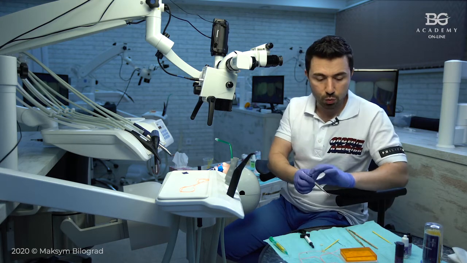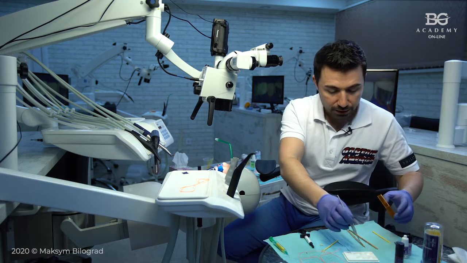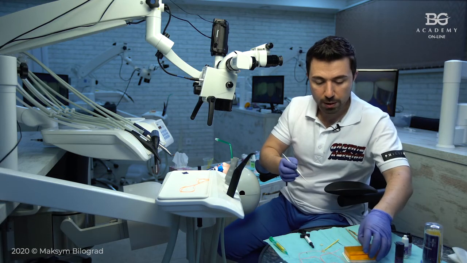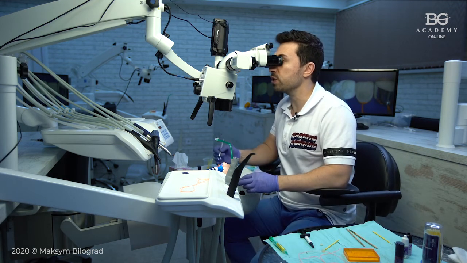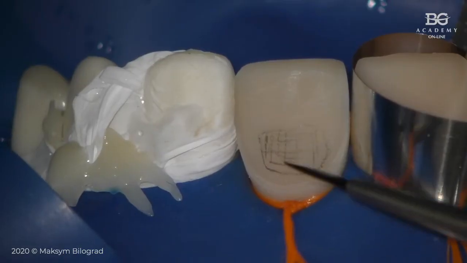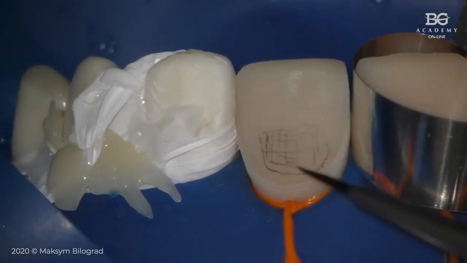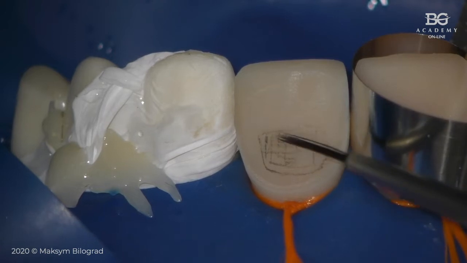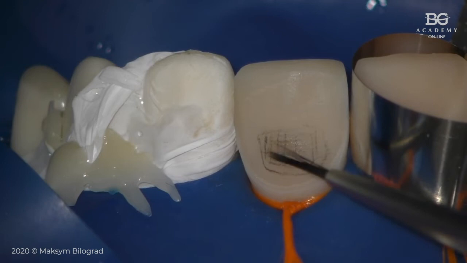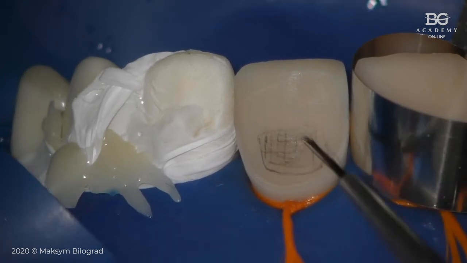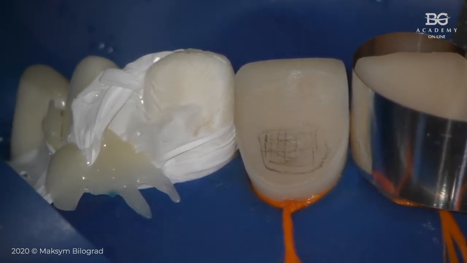So after etching, what I do, I take sealant, the same sealant as we use for ceramic. I take some sealant and I'm using a really thin brush like this, and I will put sealant exactly on the surface of this filling, trying not to contaminate the rest of the tooth surface.